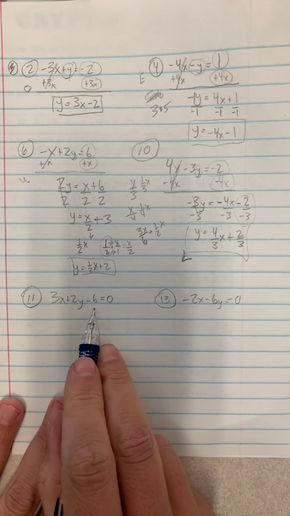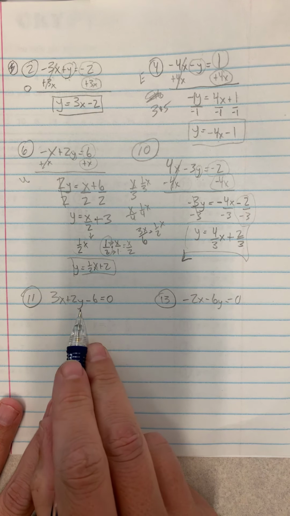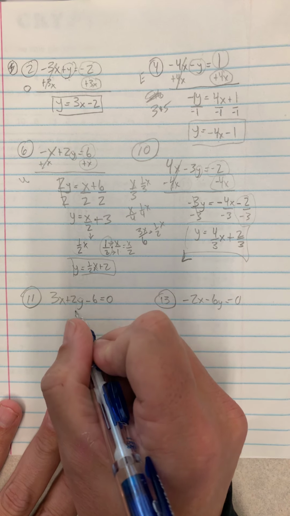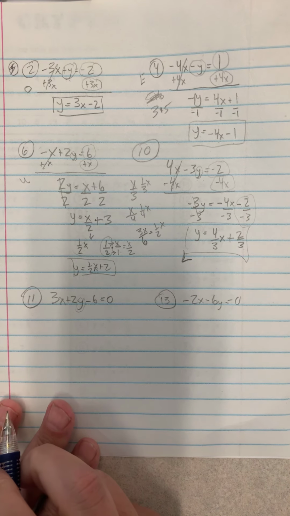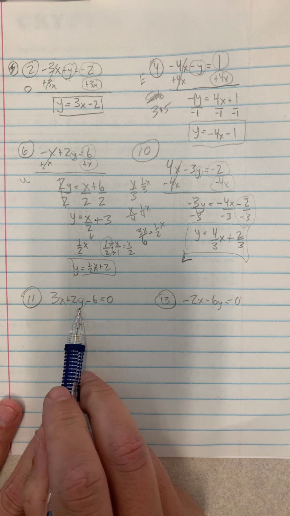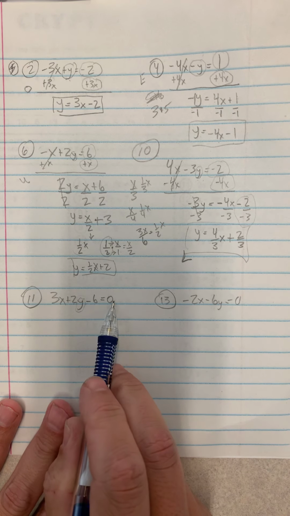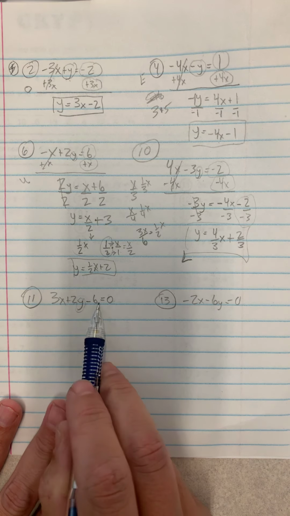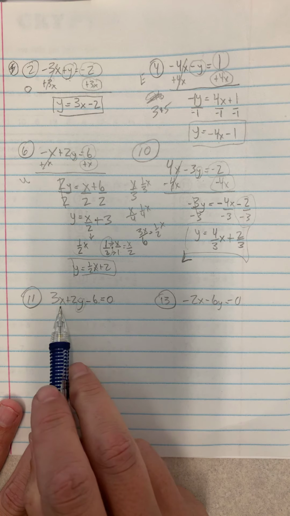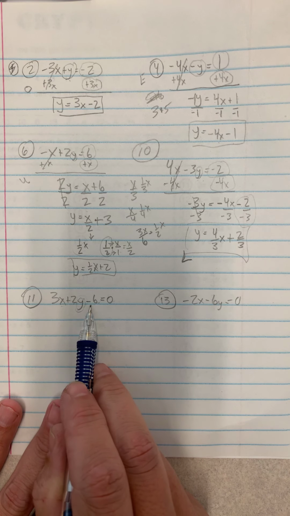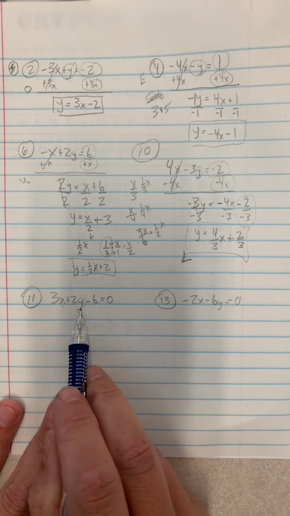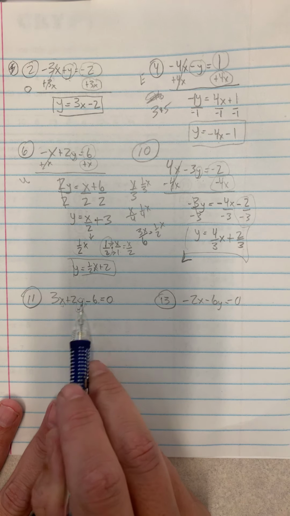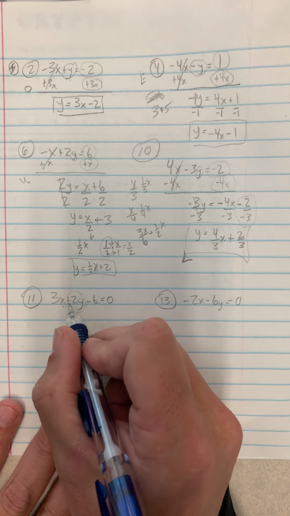Now, it's equal to 0. Doesn't change the fact that I still got to get this y by itself. I'm left with the choice here. I could move this 2y over, and then I could go right to solving. Or I could subtract 3x and add 6. That's 2 steps. This is 1 step. I like moving this 2y over first.